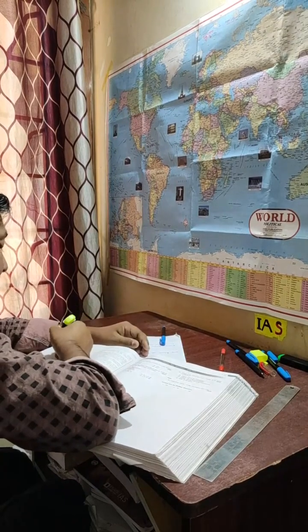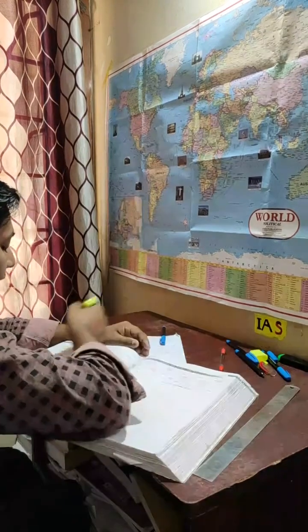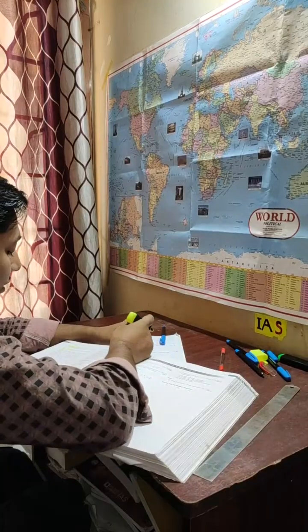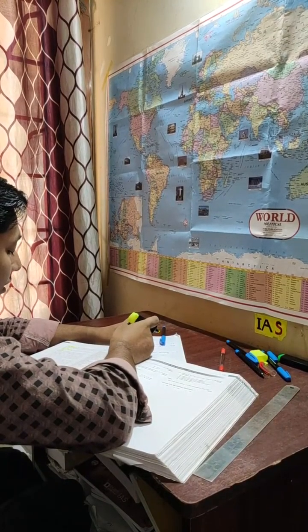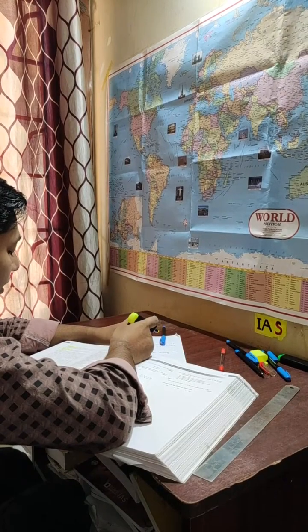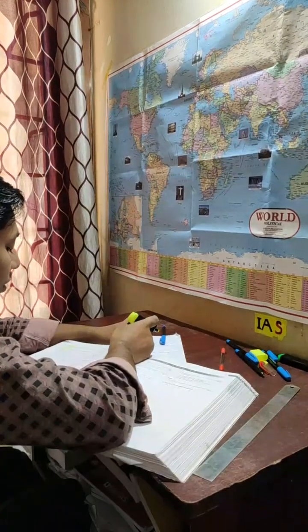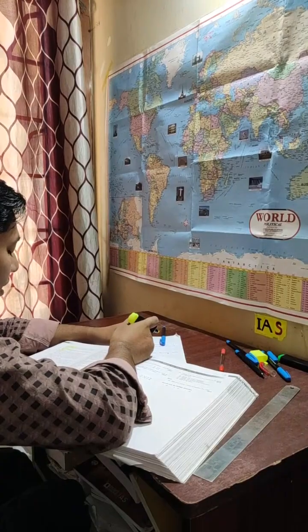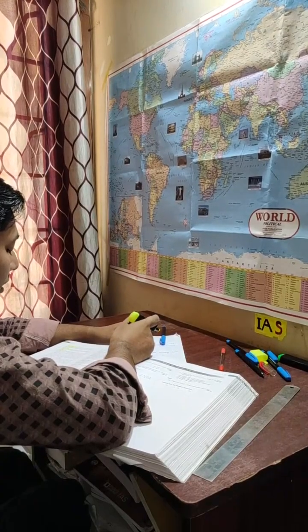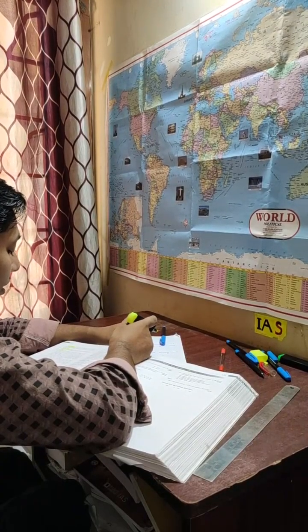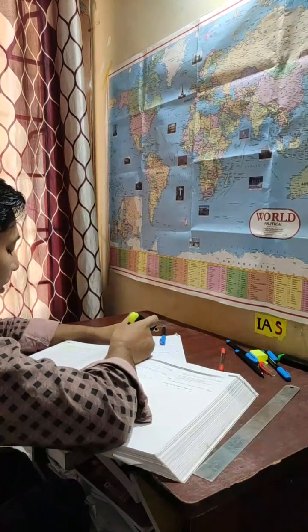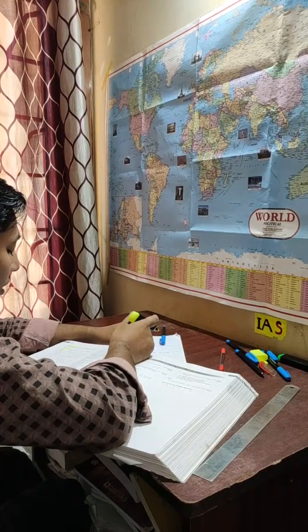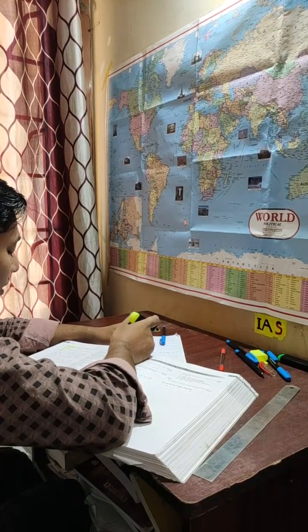Goa, 1961. This Portuguese colony was liberated in 1961 by the Indian Army and made part of the Union Territory along with Daman and Diu. The state of Goa was formed in 1987. Daman and Diu continue as a Union Territory.